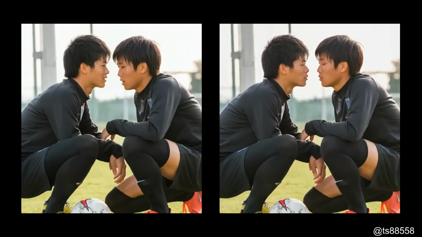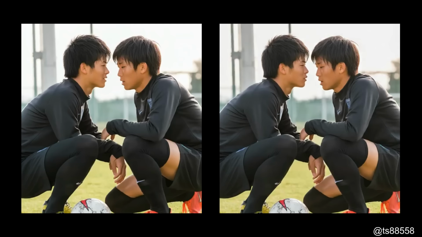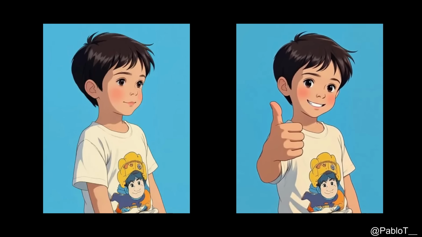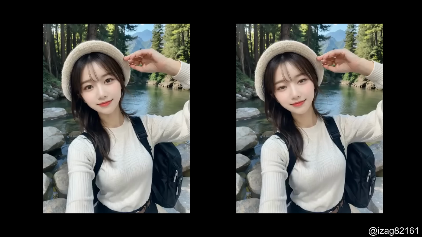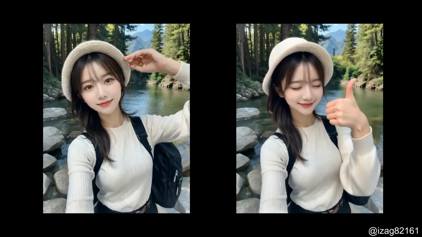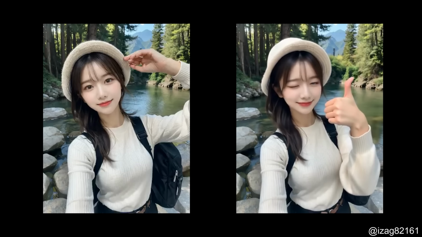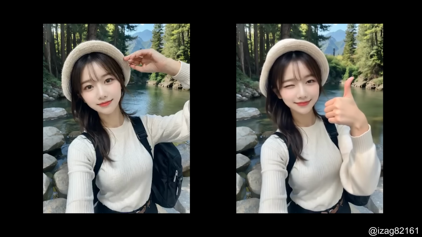And then instead of getting people to dance, you can also get people to kiss each other. So here the user generated this nice bromance scene. And then here's another example where this user inputted a 2D photo, and you could get him to do a thumbs up and smile like this. And of course, you can also generate a beautiful lady with stable diffusion or flux and then plug it into here and get her to do anything. This is completely uncensored.